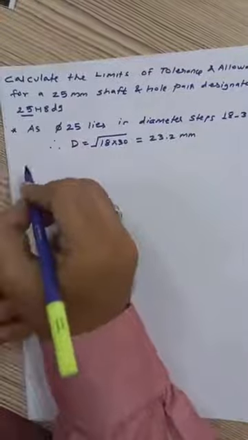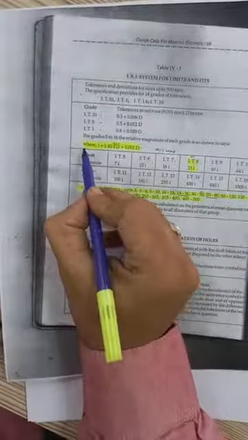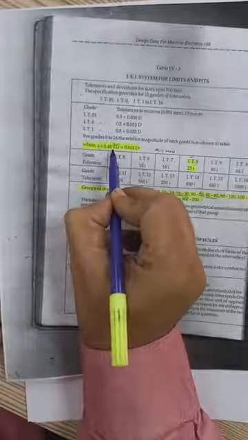Now we have to find out the fundamental tolerance unit i, which comes in microns. It is given in this design data book.